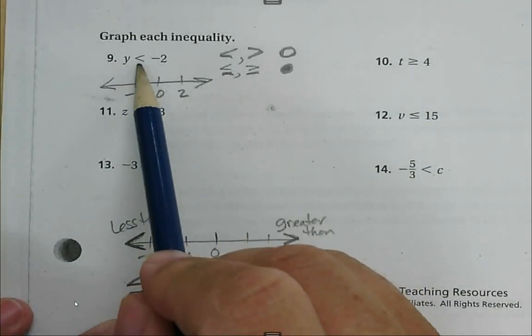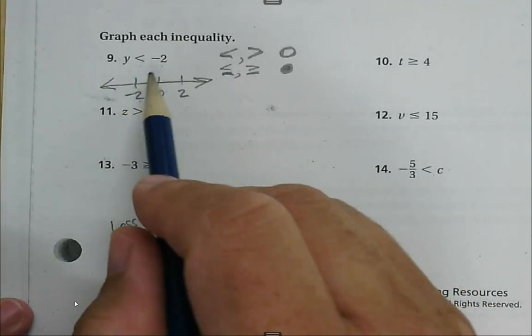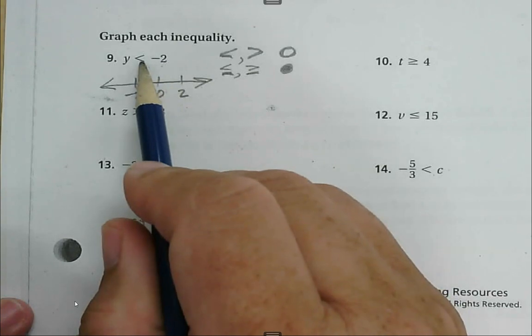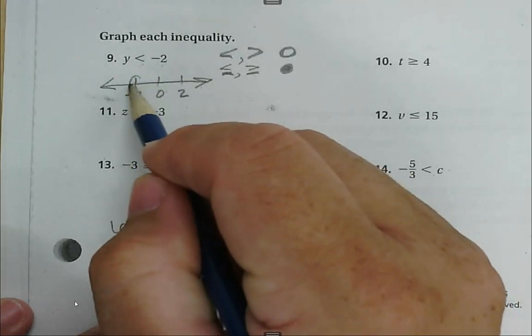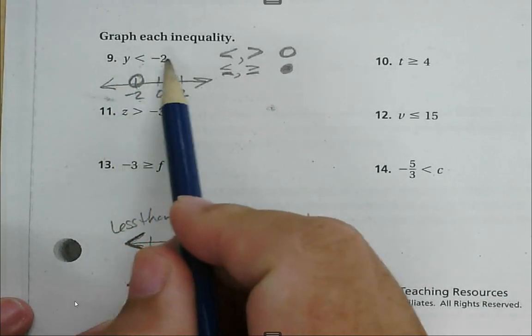We have y is less than -2. So I know at -2, I'm going to put an open circle because this is the less than symbol. So I'm going to go ahead and put my open circle right there. And it's telling me that y is less than -2.